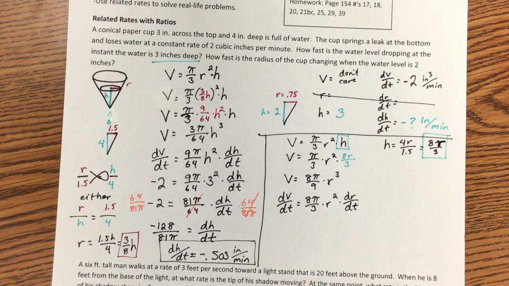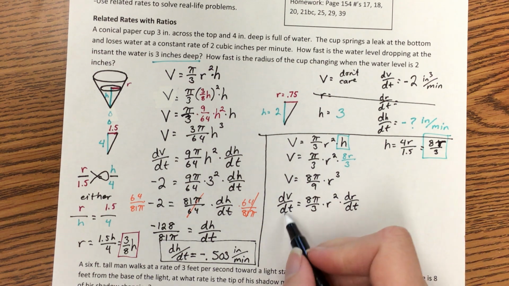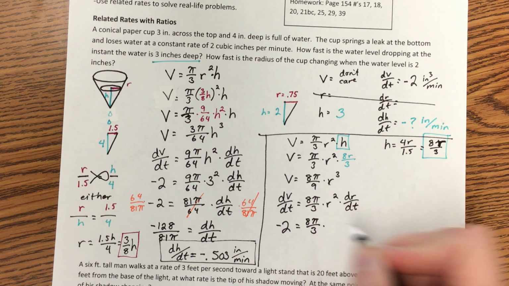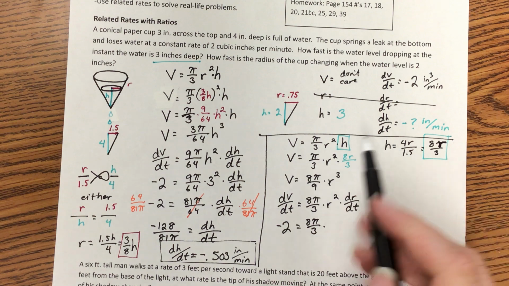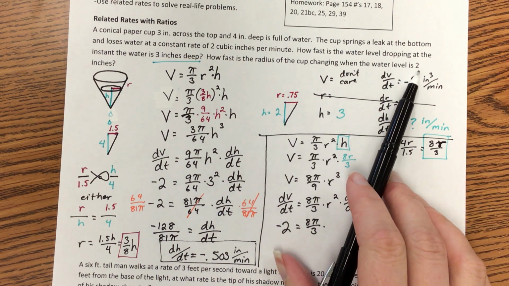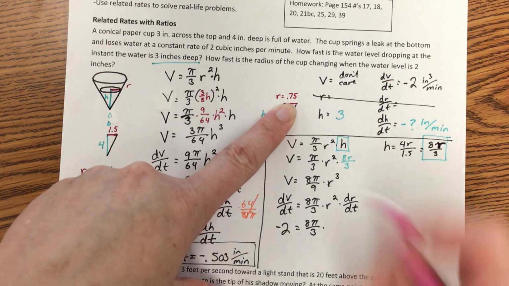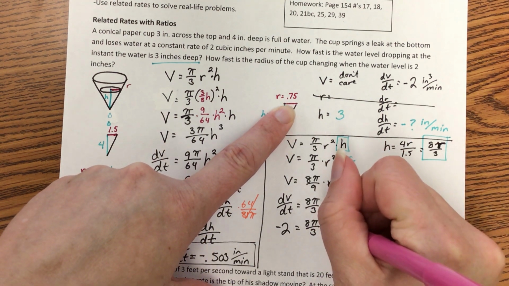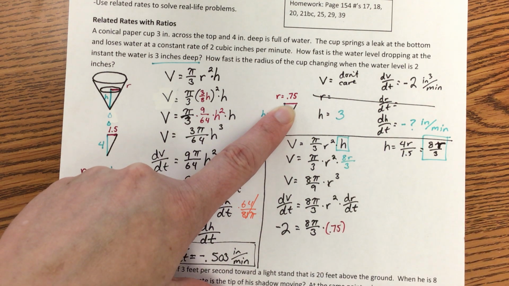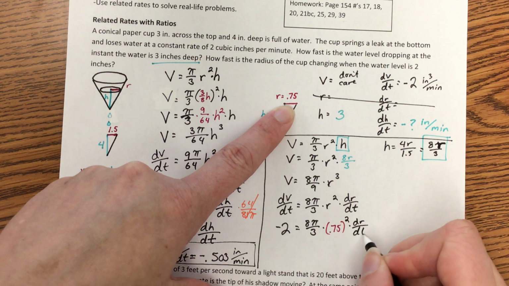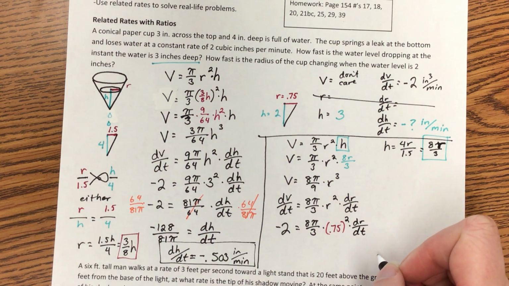And now we can plug in as much information as we have. dV/dt is still -2 equals 8 pi over 3 times r. We are told that at this instant, the water level was 2, so our radius was 0.75, squared, times dr/dt. All right.